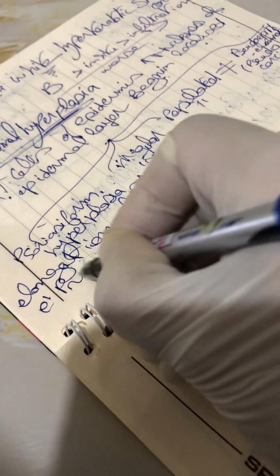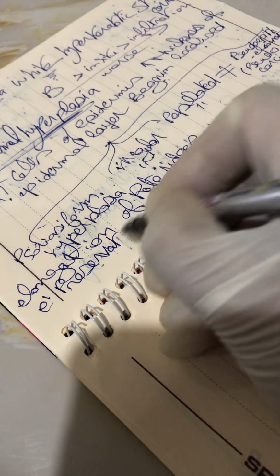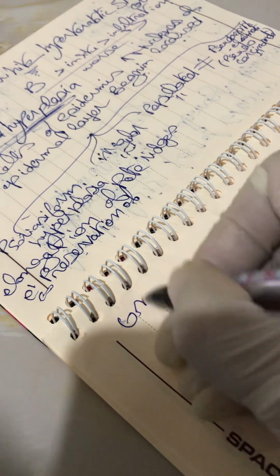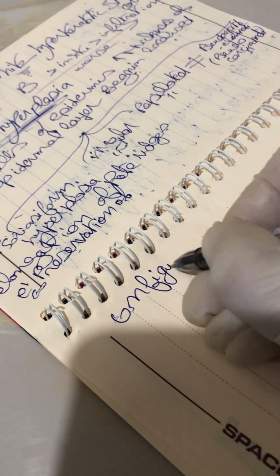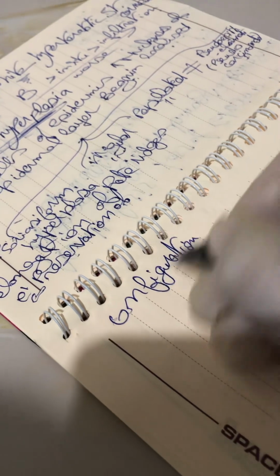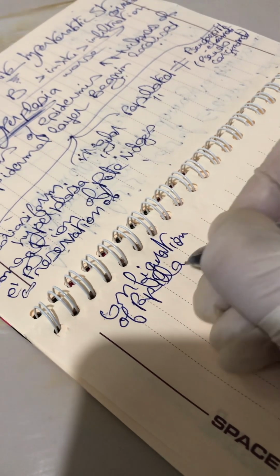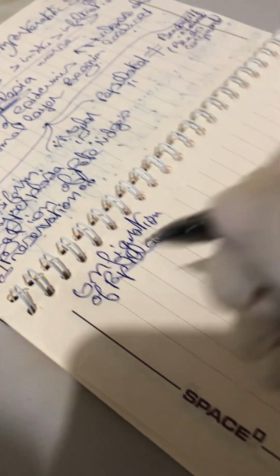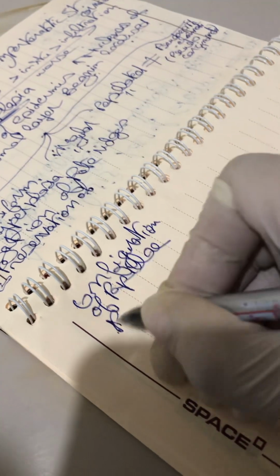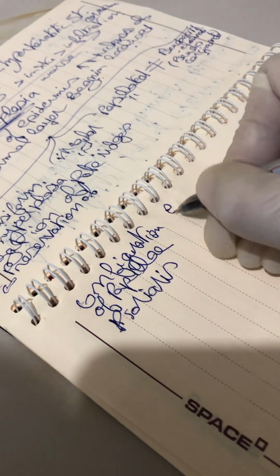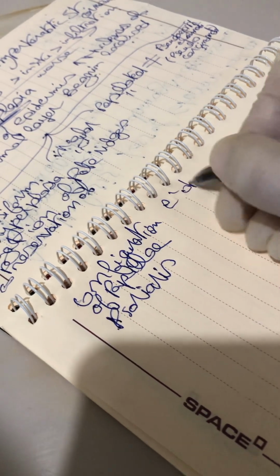But here we can say with preservation of the configuration of the papilla, as in psoriasis.